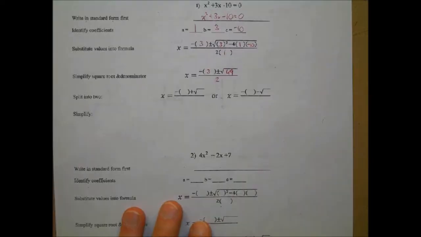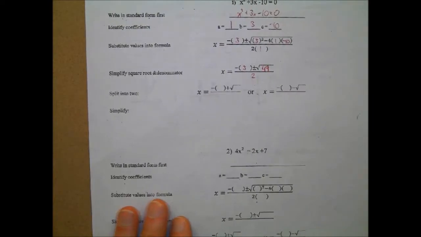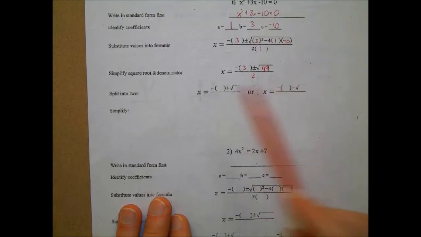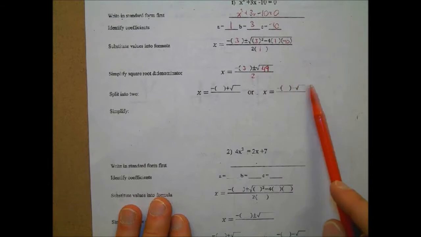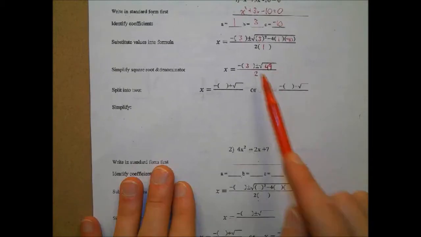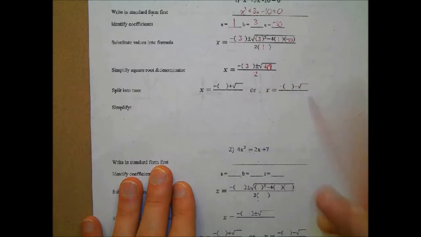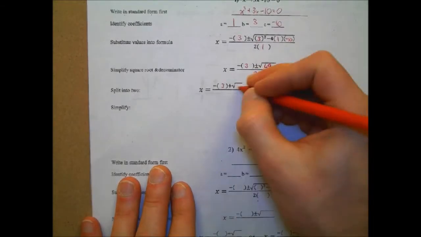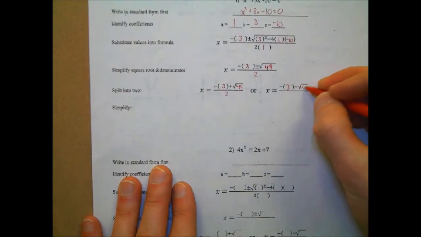Now, the next step, split it into 2. What's different about these two things here? One's got plus the square root, one's got minus the square root. So how do we split it up? We split it up with the plus or minus. We make one answer with the plus, we make one answer with the minus, and we just repeat the numbers. So -3, square root of 49, and the 2; -3, square root of 49, and the 2.